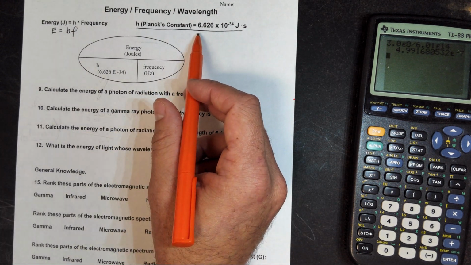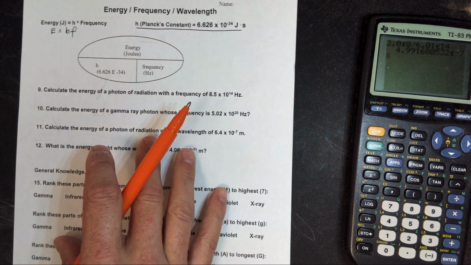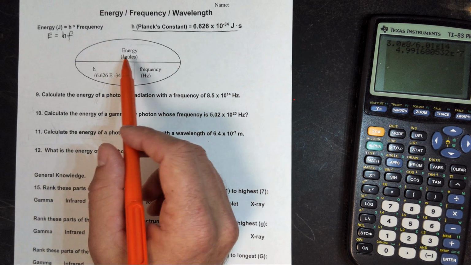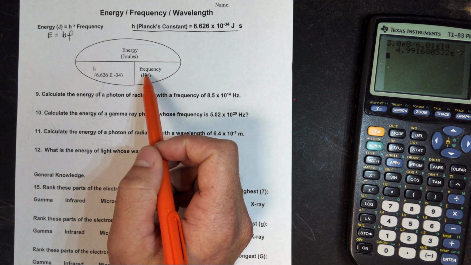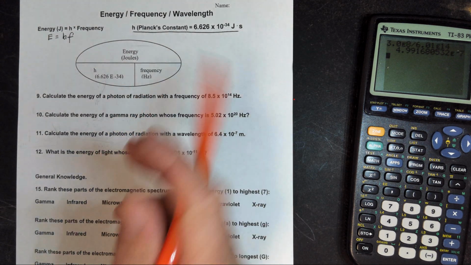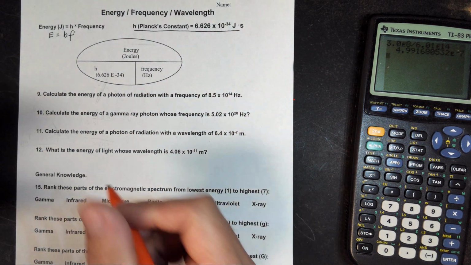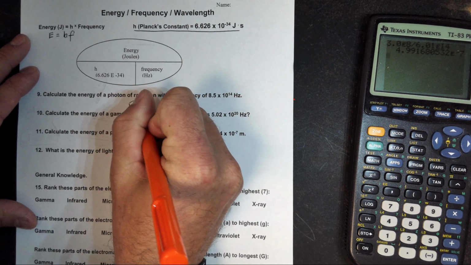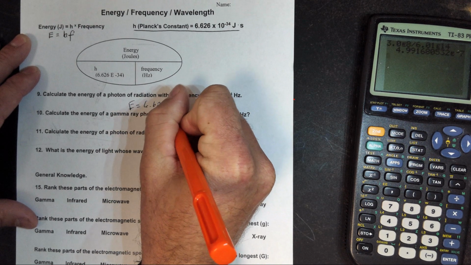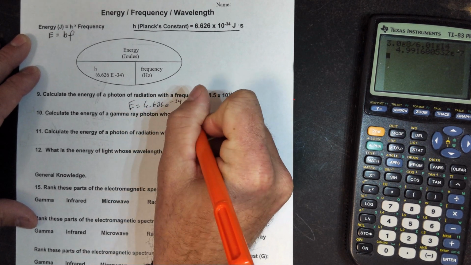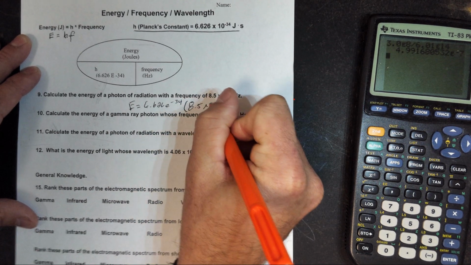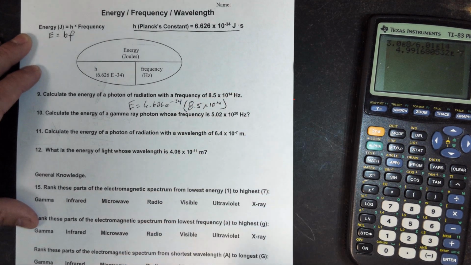It's 6.626 times 10 to the negative 34, and this means joules per second because our energy is in joules. Our frequency is hertz, and our h is just a constant. Hertz you can measure in seconds if you needed to. So we're going to calculate the energy. Energy equals, let's plug in Planck's constant, 6.626 e negative 34, multiplied by the frequency of 8.5 times 10 to the 14th.